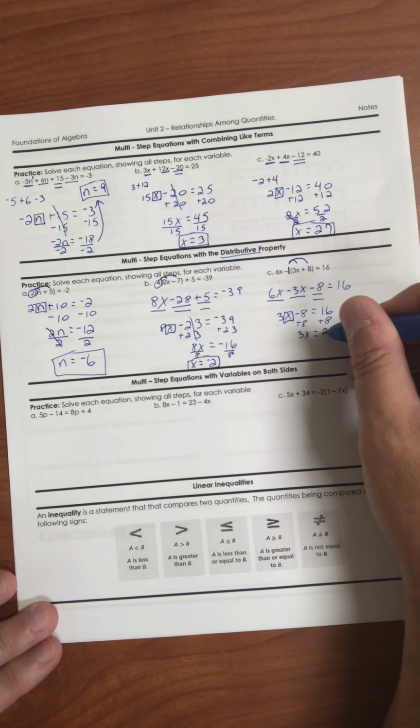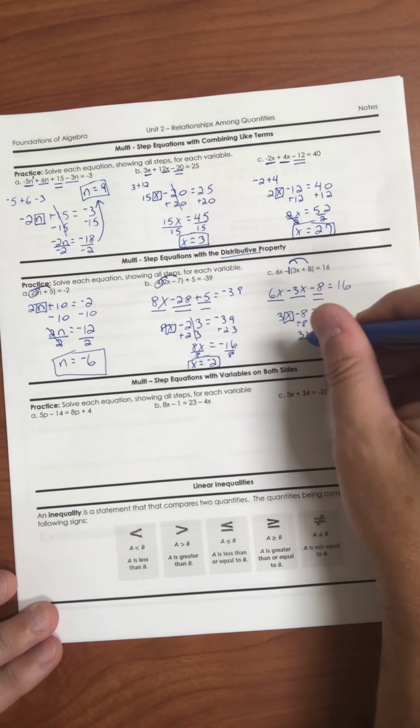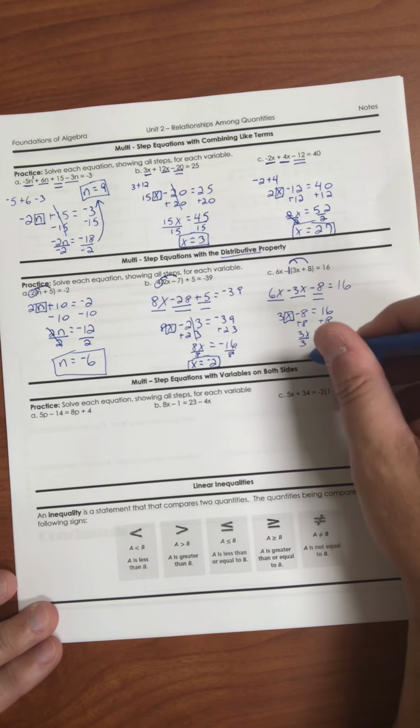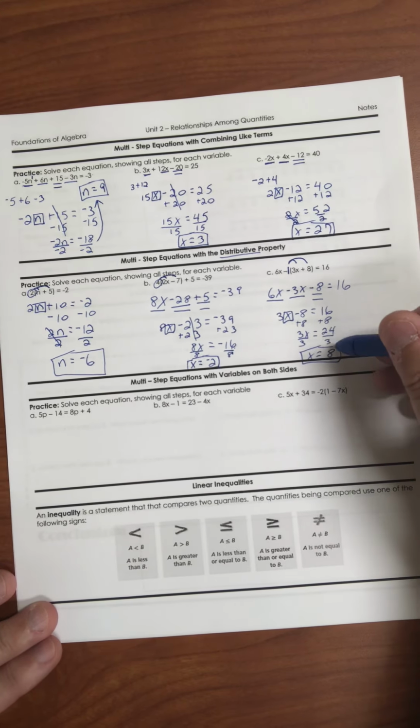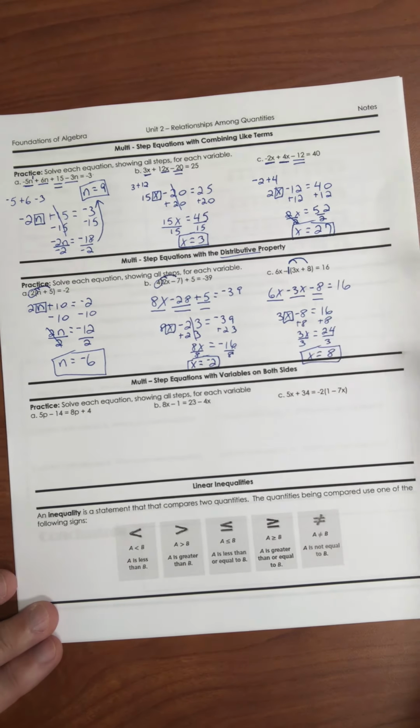3x equals 24. Get rid of the number in front of the x. X equals 8. Remember, in your calculator, create a fraction. Hit enter, because it looks like a fraction, so make it a fraction. All right?